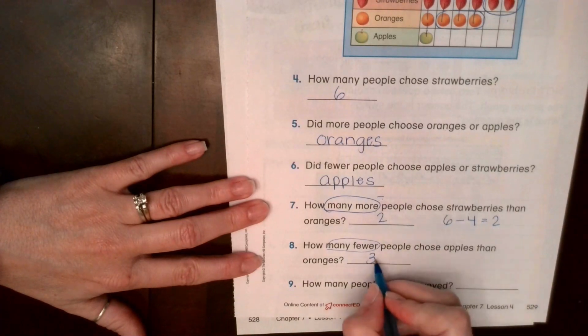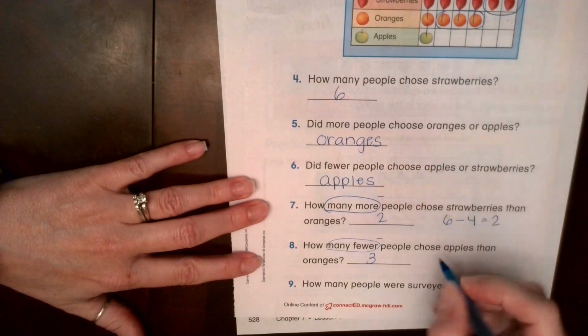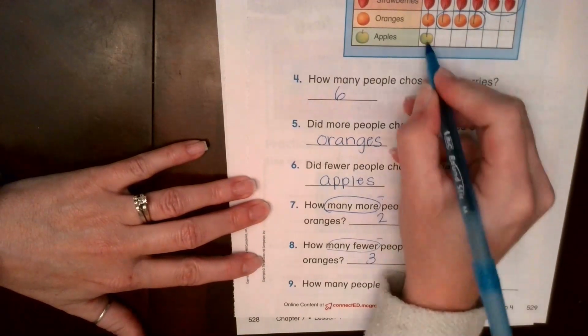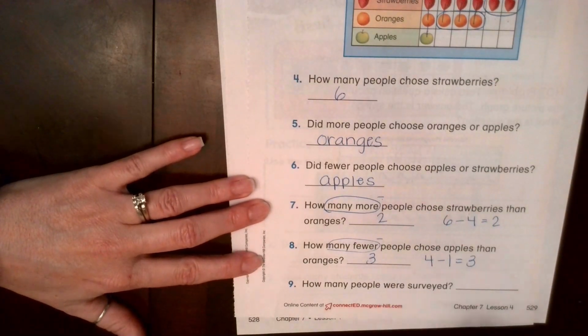And again, we can also represent with a number sentence. We can do 4 oranges minus 1 apple equals 3. Same answer, right? Just a different way to get it.